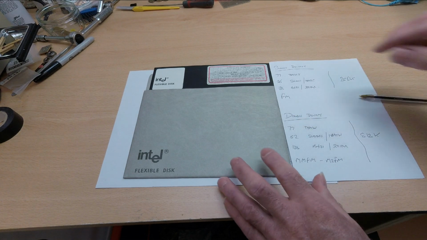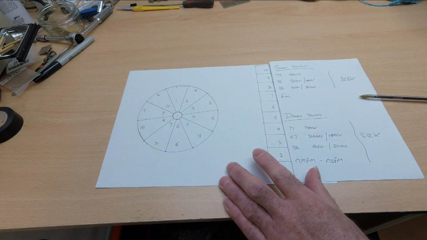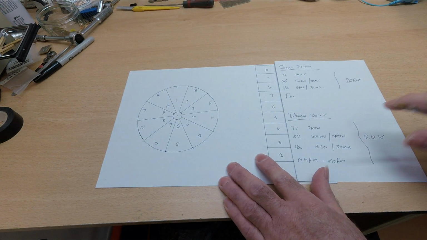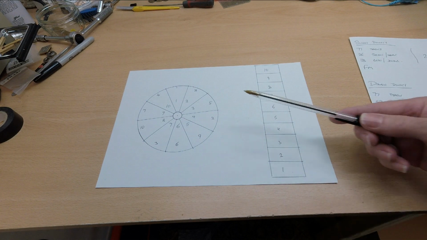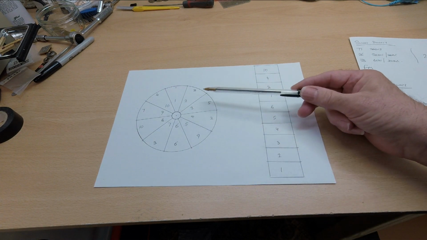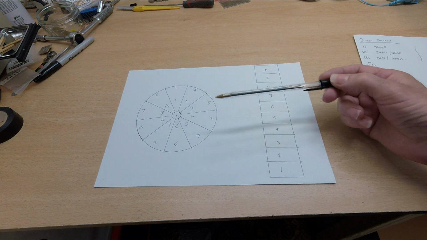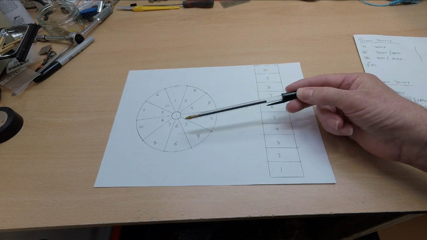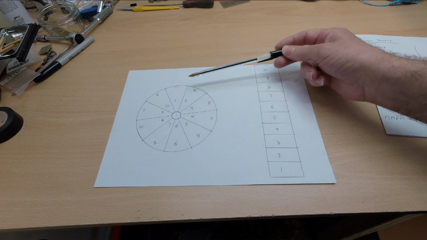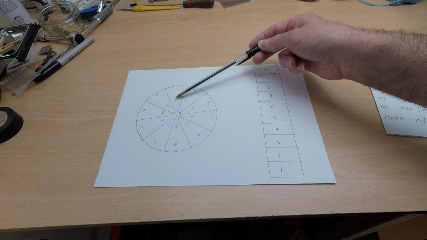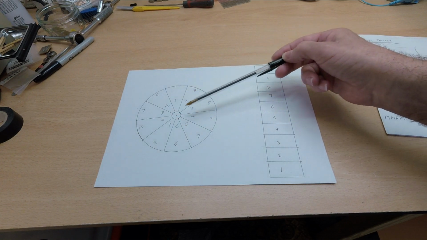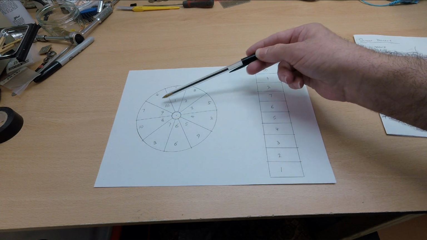So let me get the floppy out of the way. Right, so here's my simplified floppy disk. It's very simplified because it's only got one track and it's only got 10 sectors. The sectors are numbered 1 to 10 on this inner ring here, and we'll call that the physical sector numbering.